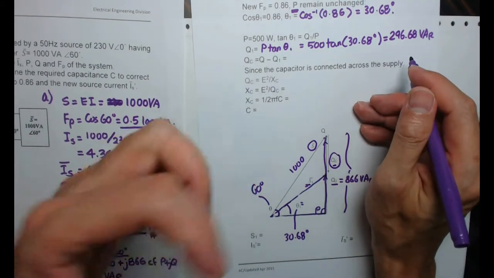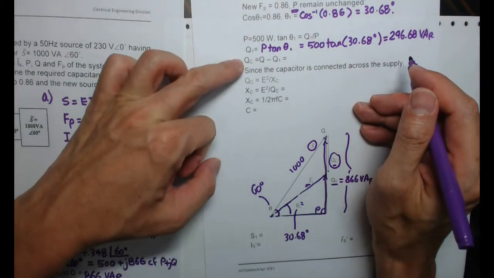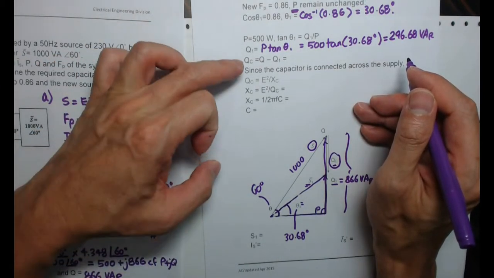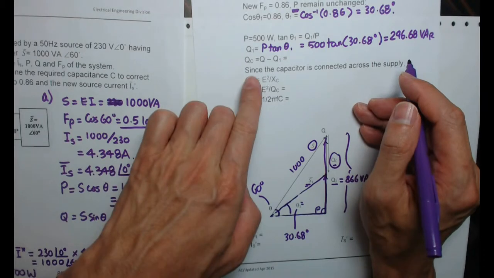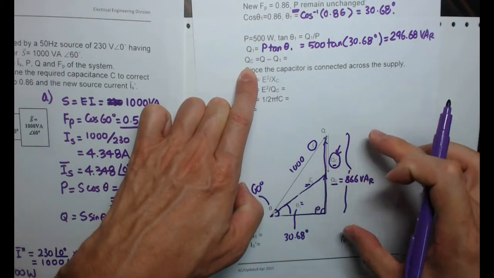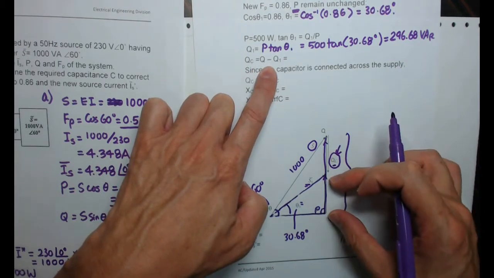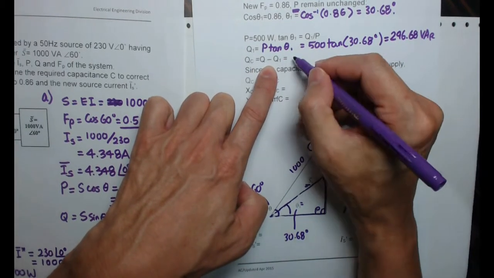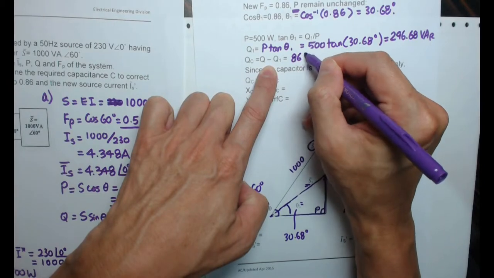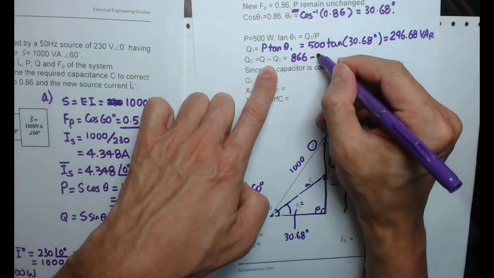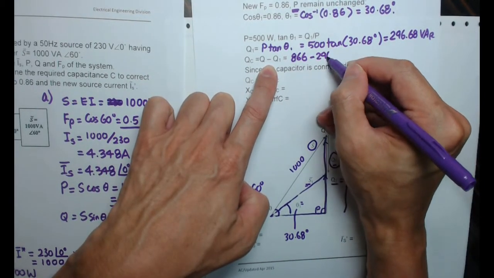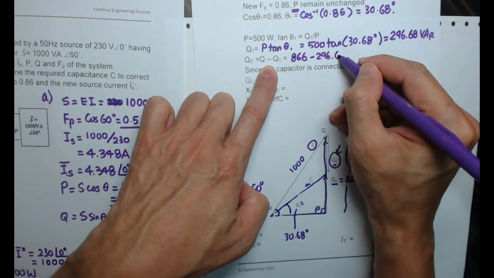So the new reactance that I need to introduce is QC. This one is the original 866 minus what I want to bring it down to. So it's 866 minus this value, 296.68.